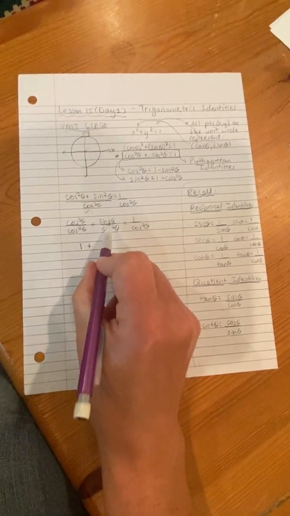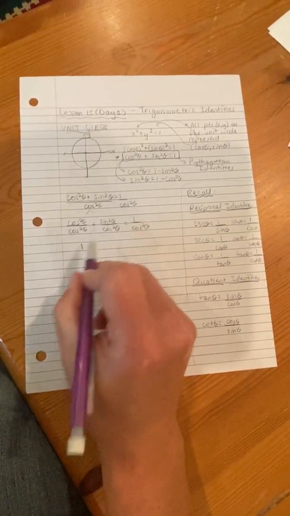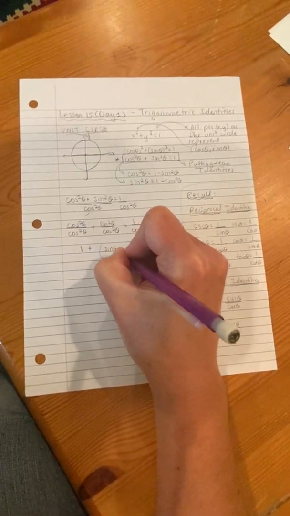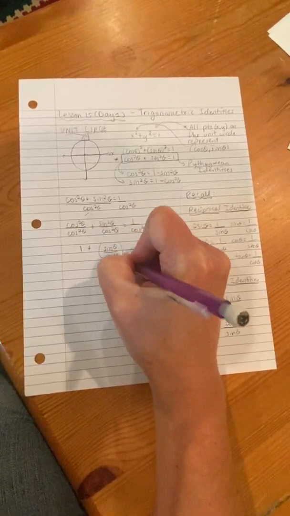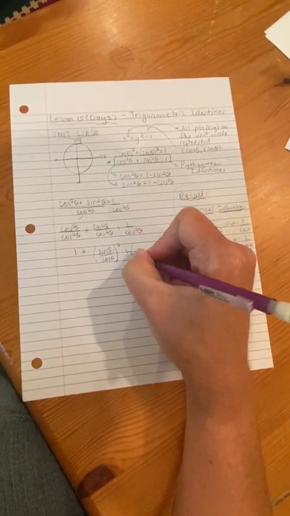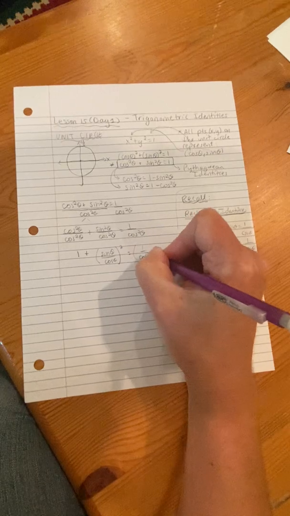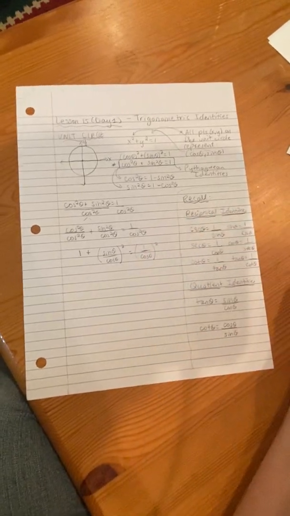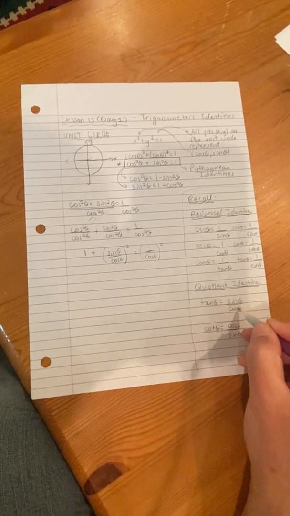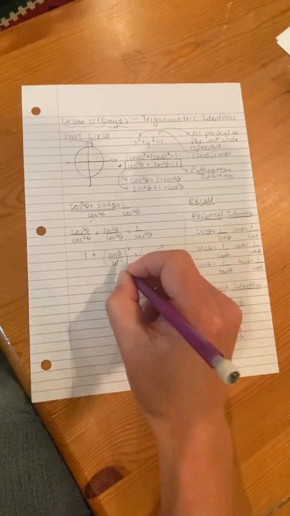So you see how it says sine squared theta over cosine squared theta? Well, that's really the same thing as saying sine theta over cosine theta quantity squared. And you see how it says 1 over cosine squared theta? Well, that's really the same thing as saying 1 over cosine theta quantity squared. So what that allows me to do is come over here and see sine theta over cosine theta. That is another way of saying tan theta.